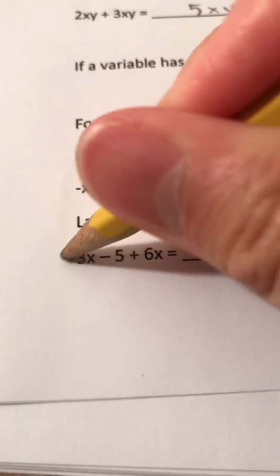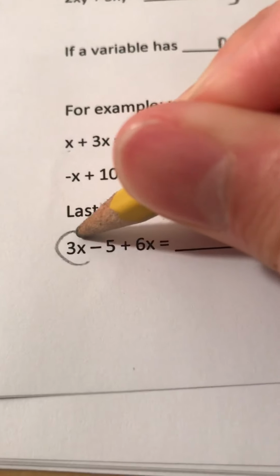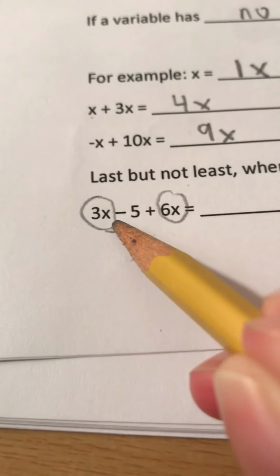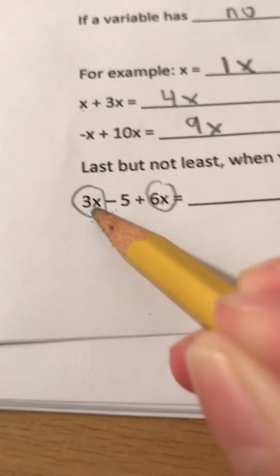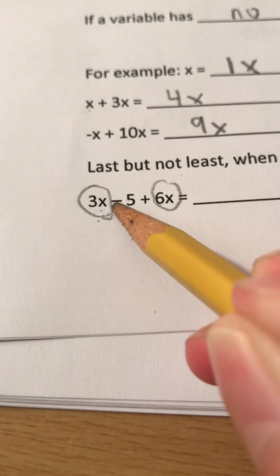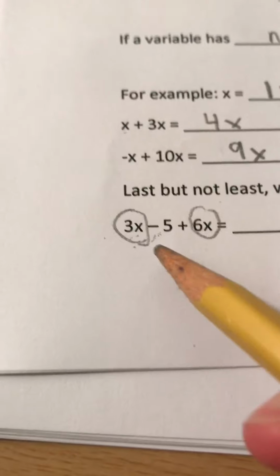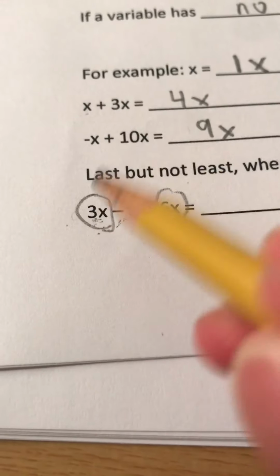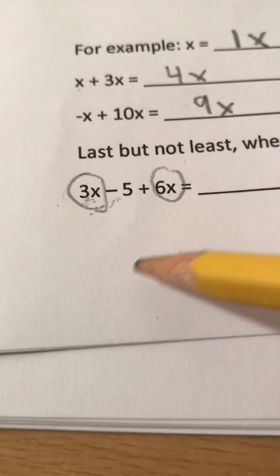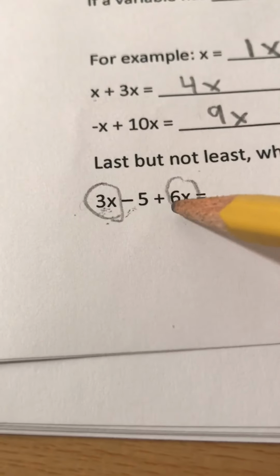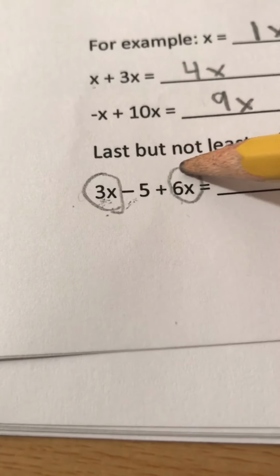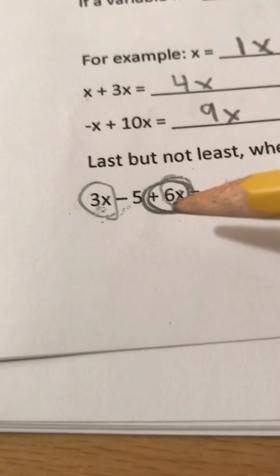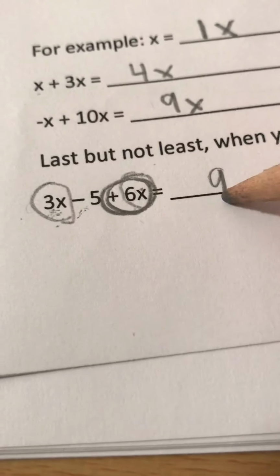The like terms are 3x and 6x. Notice I didn't circle that minus sign behind the 3x. I don't look at the sign behind the term. I look at the sign in front of the term. Okay? So in front of 3x, there's no sign, which means it's automatically positive. So I know that's a positive 3x. The sign in front of 6x is plus. I guess I should have circled it like this then. So it would be 3x plus 6x, which is 9x.